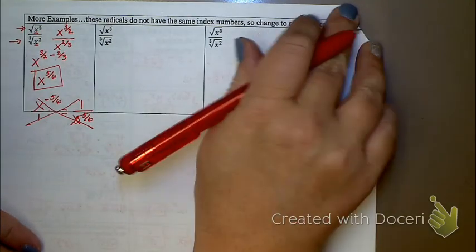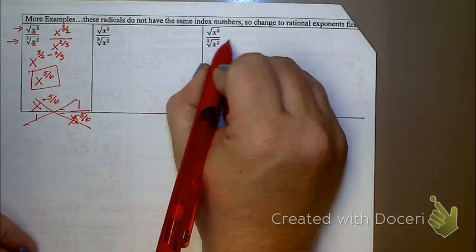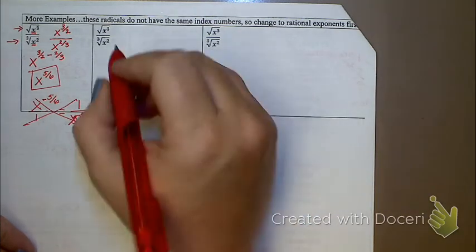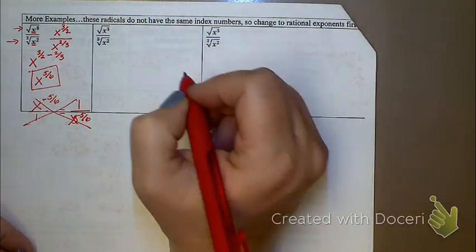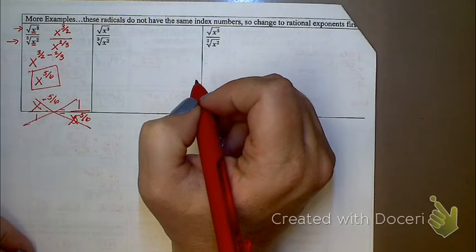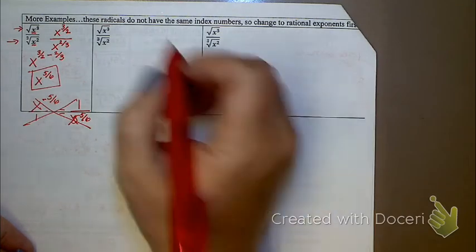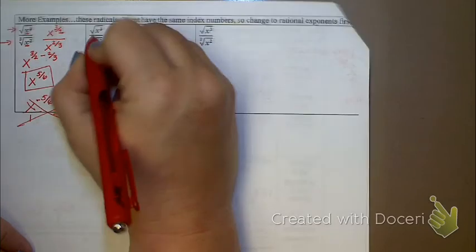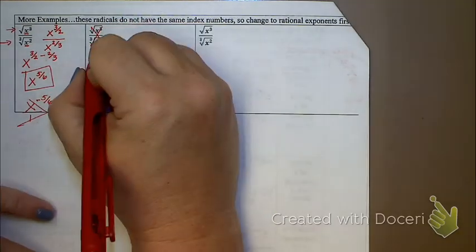All right, let's see. These are just different ways of doing this one, I think. Actually, I think these are supposed to be different problems. I'm going to change this one, because this is the exact same problem that's written there.